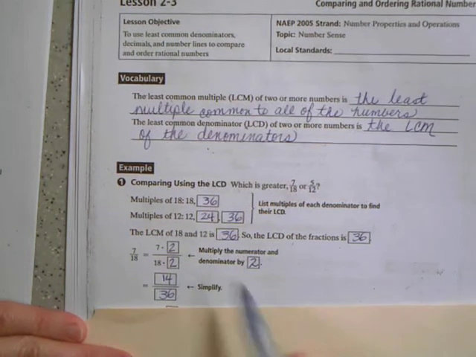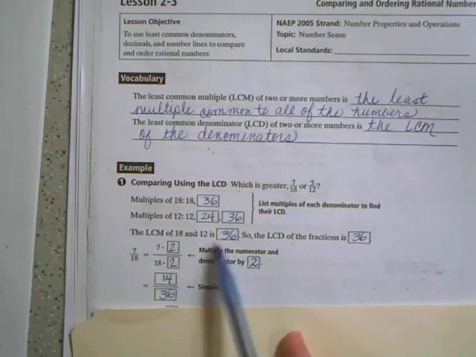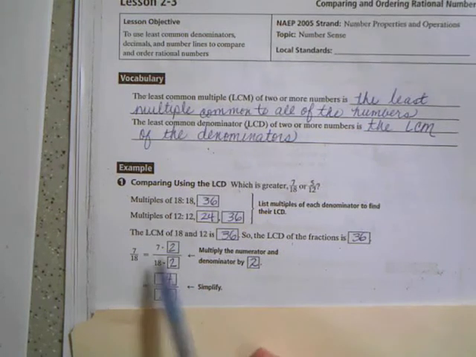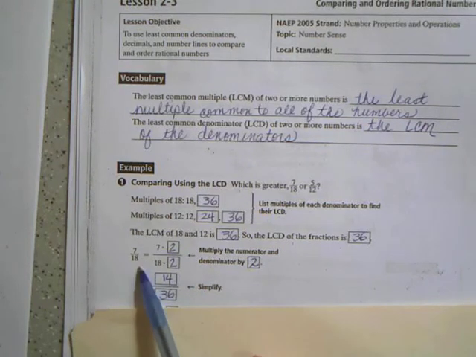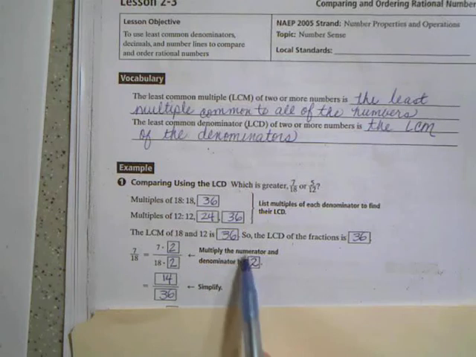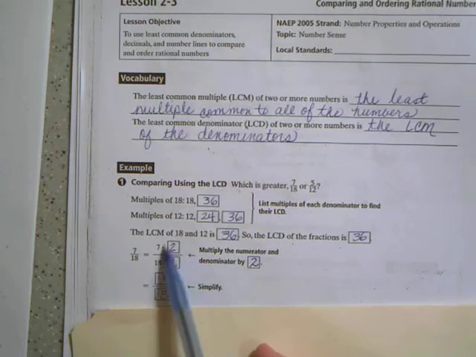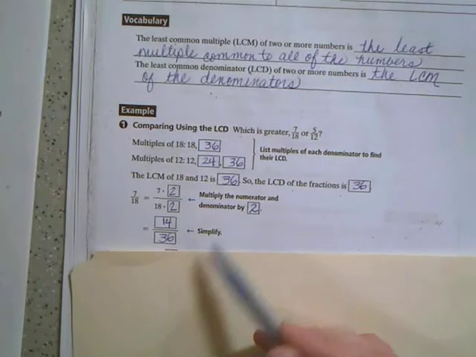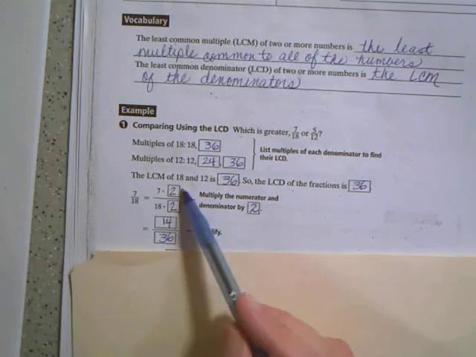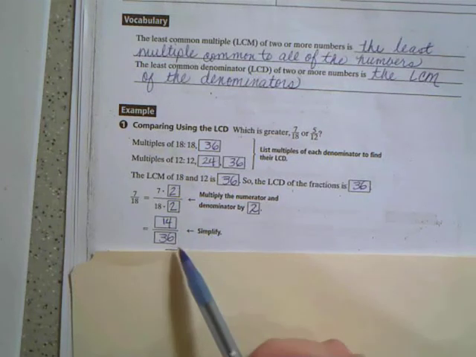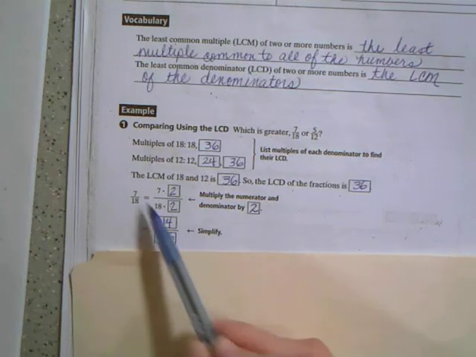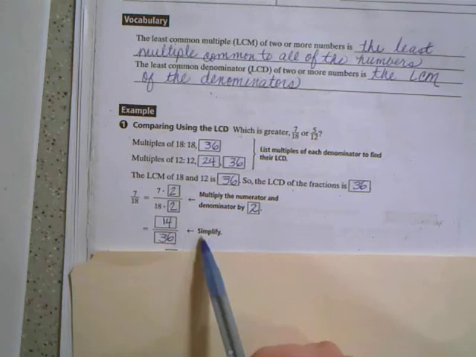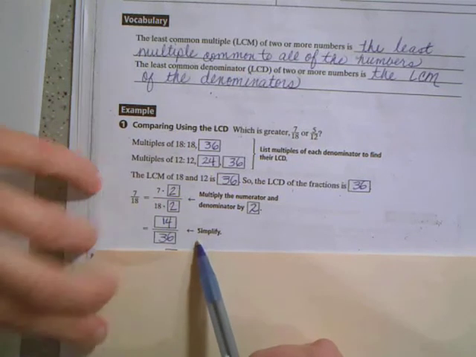Okay, so the LCD is 36, so we're going to take 7/18 and multiply both the numerator and the denominator by 2. 2 over 2 is another name for 1. So we're really just multiplying by 1, just a fancy name for 1, not the regular everyday name for 1. 7 times 2 is 14. 18 times 2 is 36. So we can rename 7/18 as 14/36.